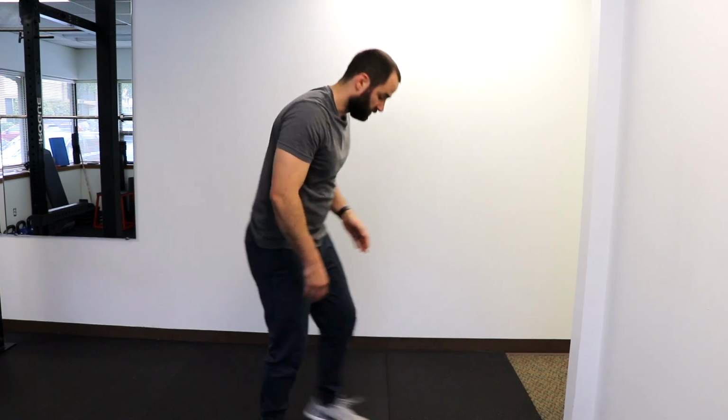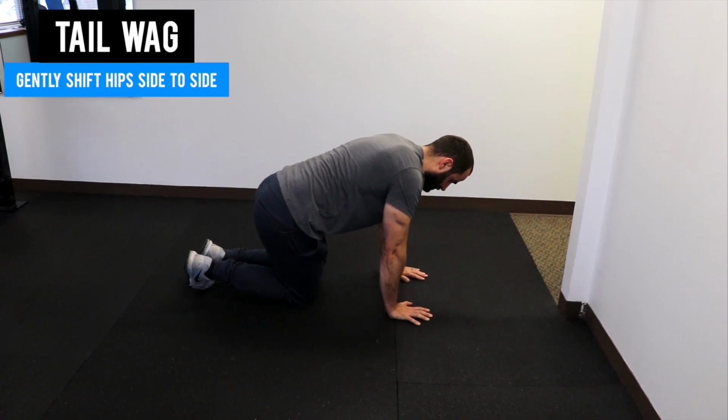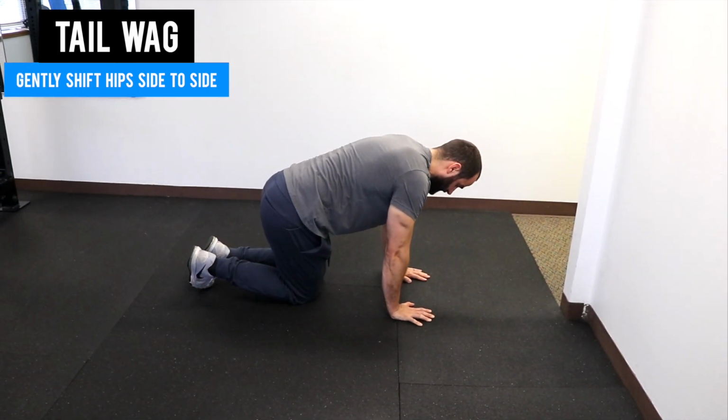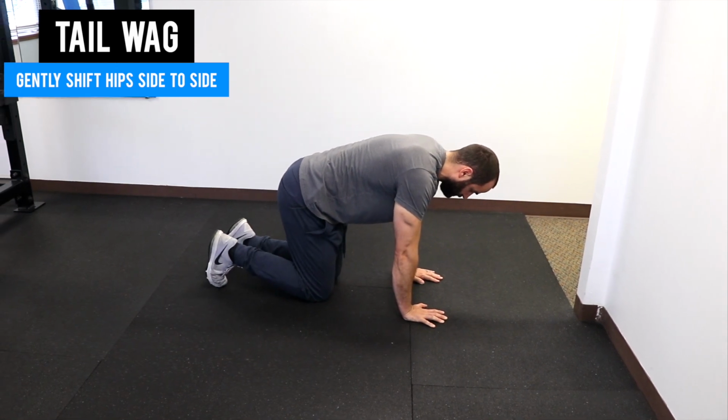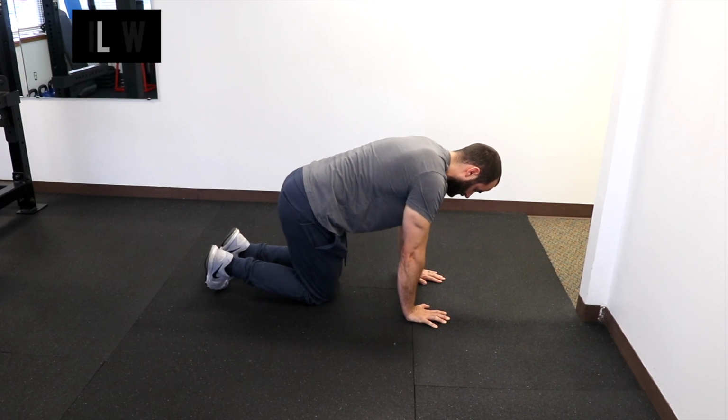Next, we're going to do some exercises in the rotation plane. So the first one we're going to try, again, being on our hands and knees, you're going to let your pelvis slide to one side and then the opposite side. Again, as you do each rep, try to find that you can go a little bit farther. Sometimes this feels better, sometimes it feels worse.